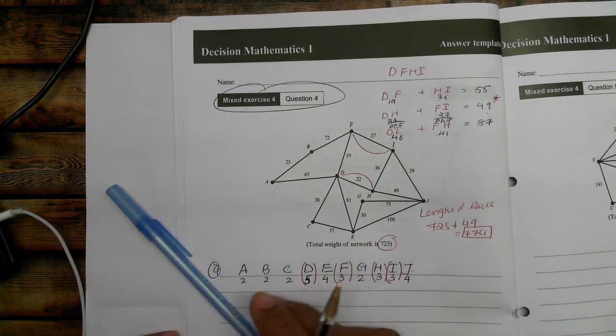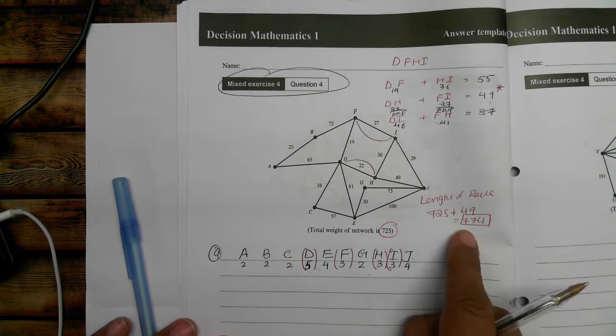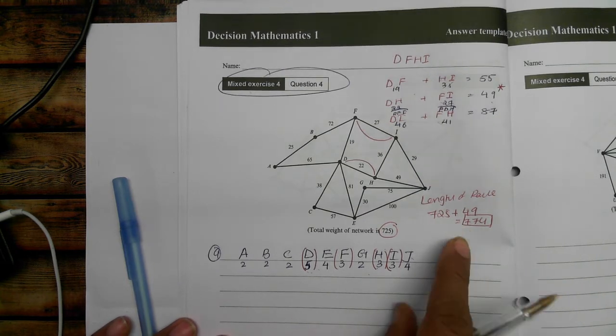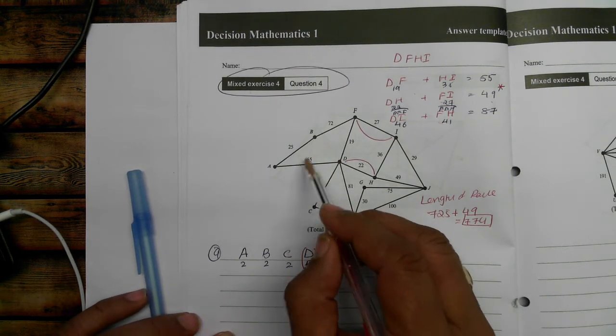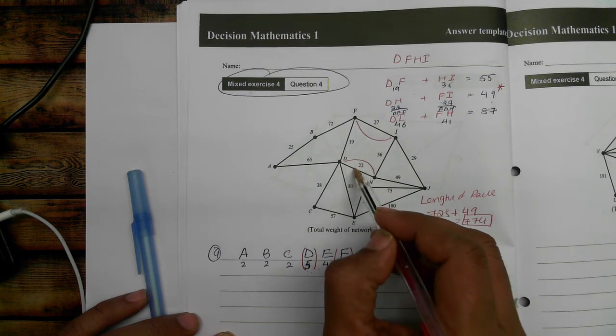Right, the target now is, guys, we're going to be working out the shortest route, which is 774 in length. Let's work out how many arcs we have, then that will tell me how many nodes I'm expecting to get in the shortest route. Okay, 1 2 3 4 5 6 7 8.